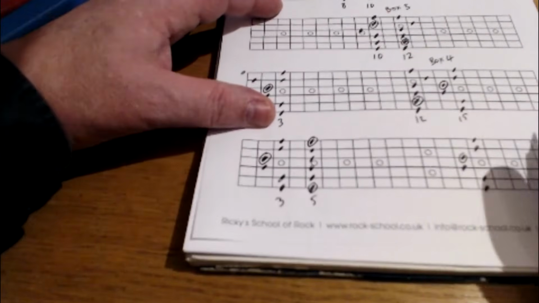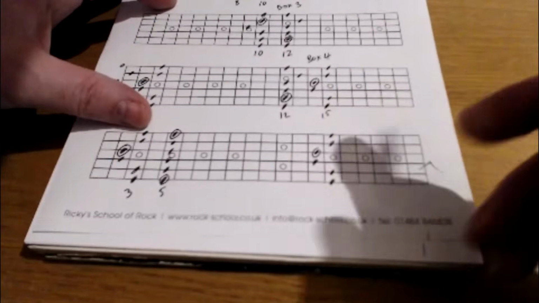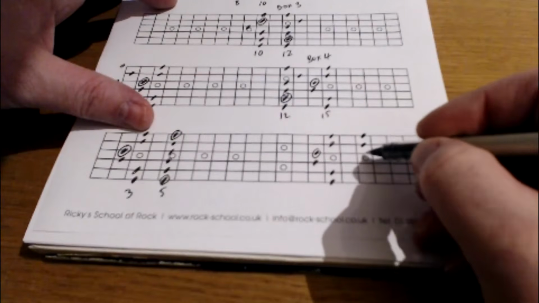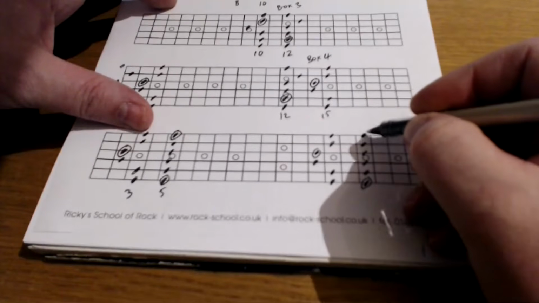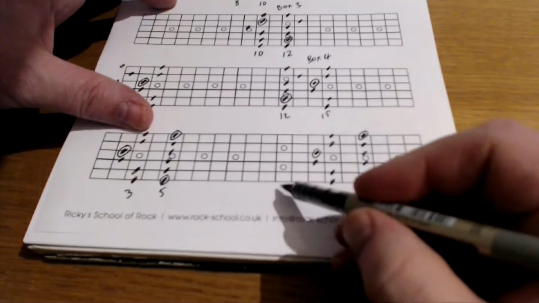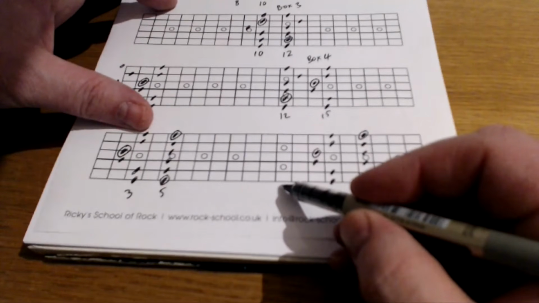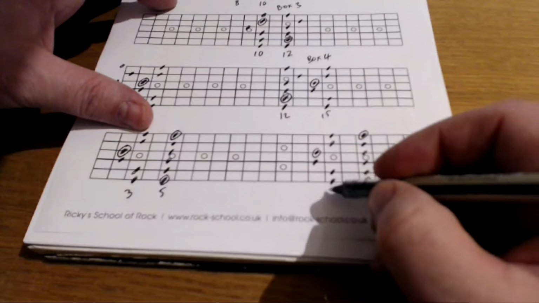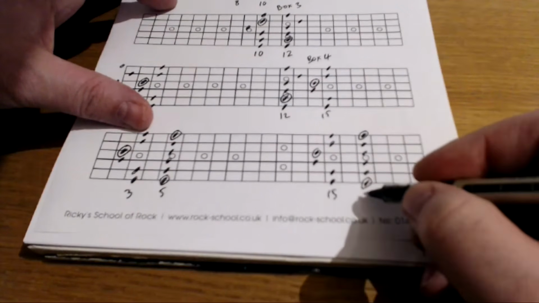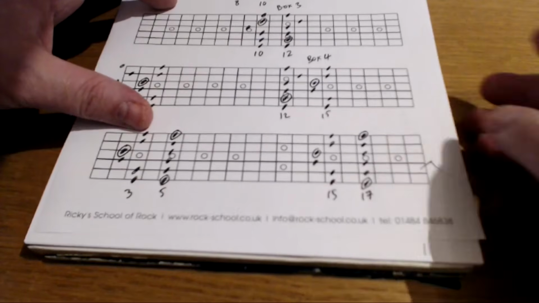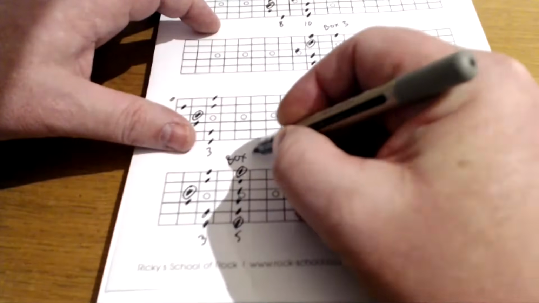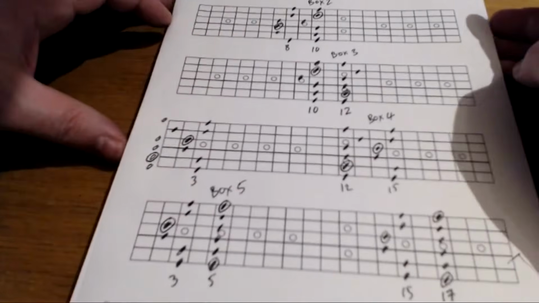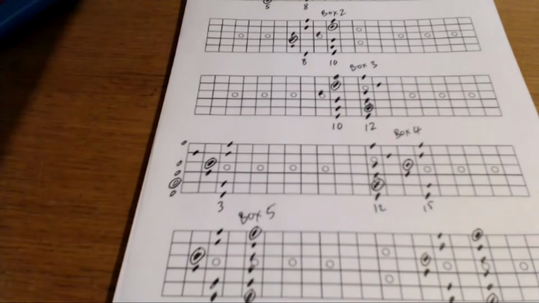And also what I'll do is I'll finish it up here. So if I pull this over here and pull this down here, you can see I get exactly the same pattern, because if you've watched any of my other videos, you know that essentially everything from the 12th fret up is just a repeat of the first 12 frets. So that's the 15th and the 17th fret. Now that gives me box 5.